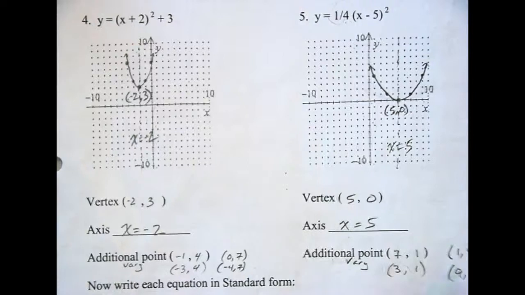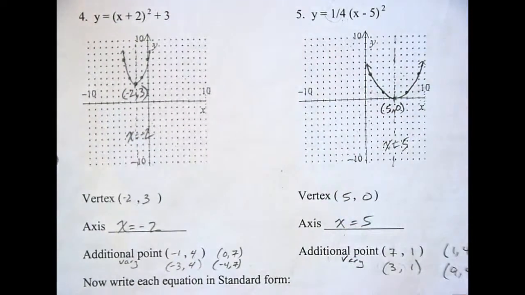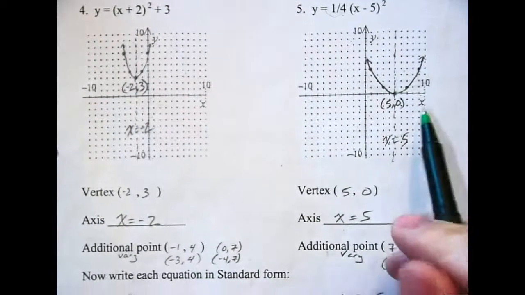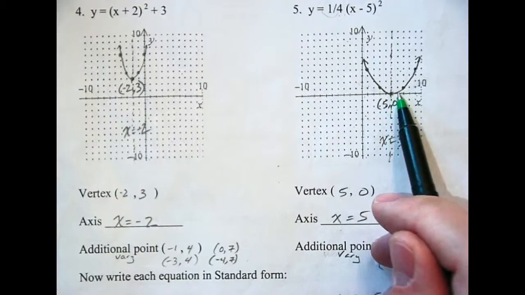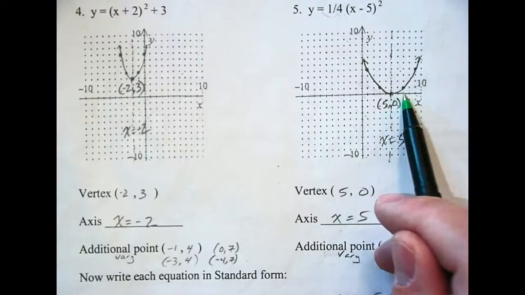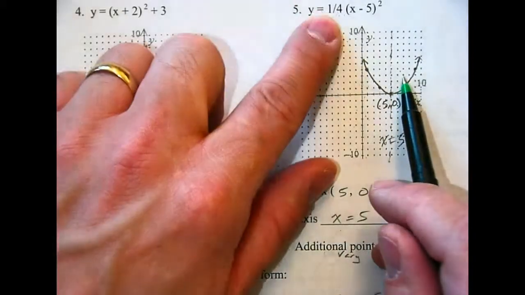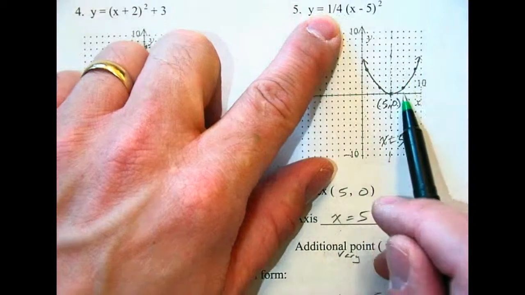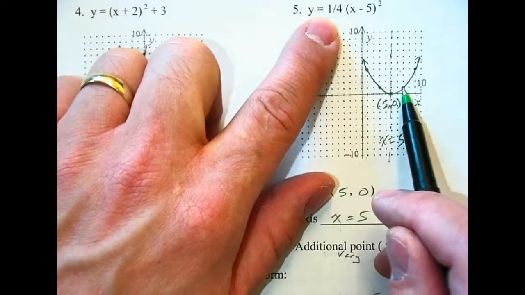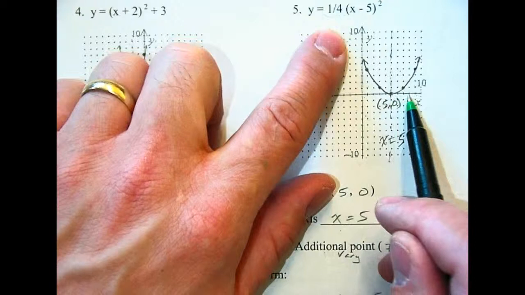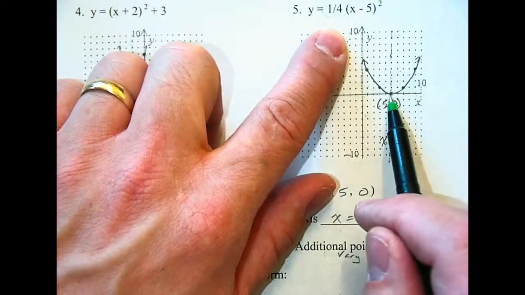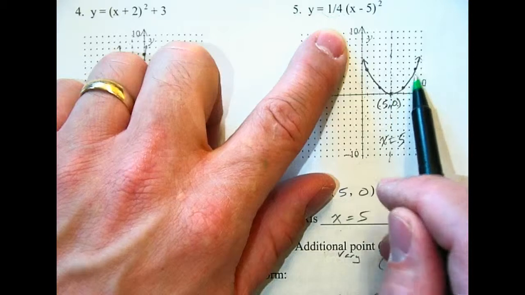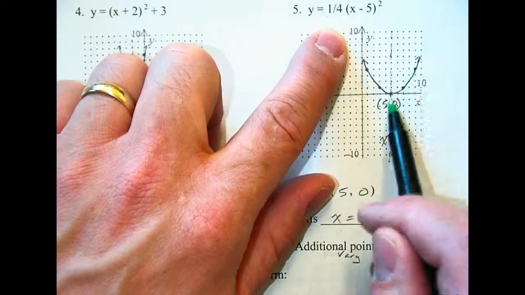You'll notice on number 5, the A term is 1/4. Once I've got my vertex of (5, 0), rather than going over 1 and up 1 times A, which would be a quarter, I went over 2, and where I usually go up 4, I multiply that by A, which is a quarter. So a quarter of 4 is 1. Then rather than going over 3 and up 9 times 1/4, or 9/4, I decided to go over 4 and up 16 times a quarter, which is 4.